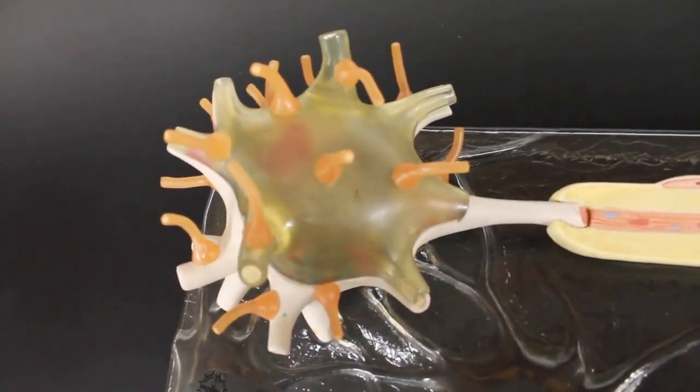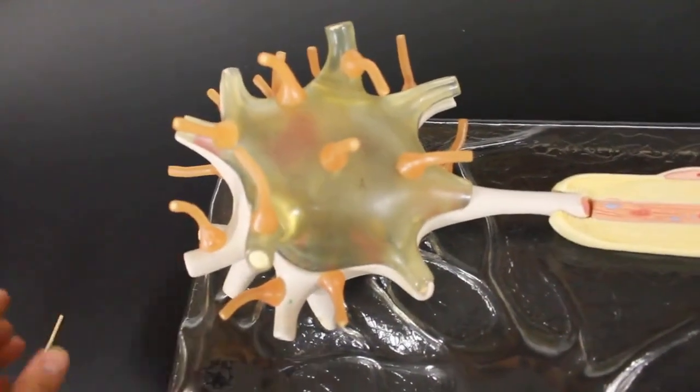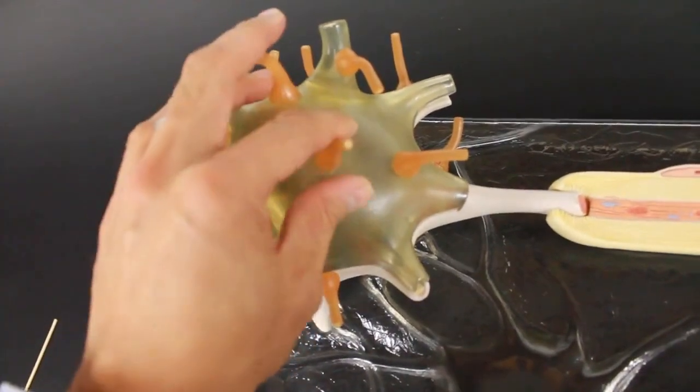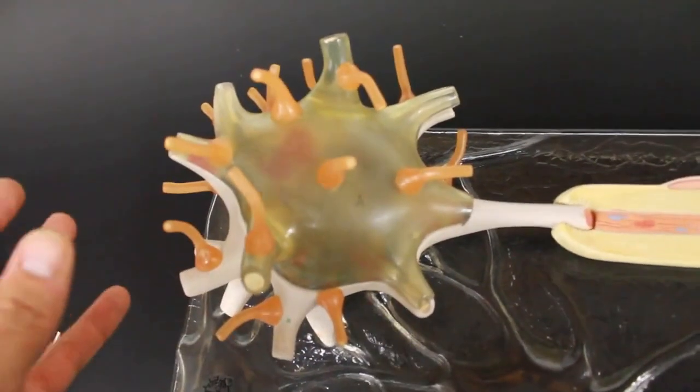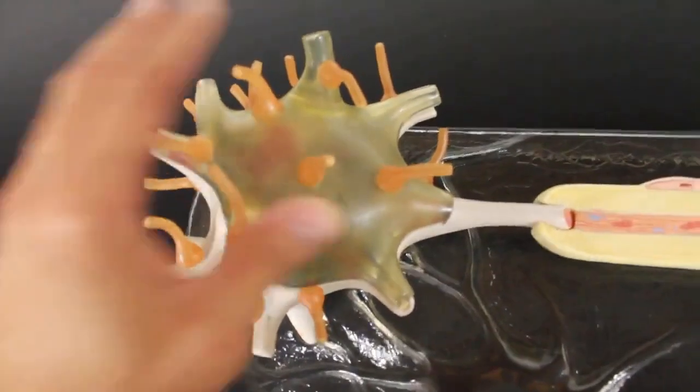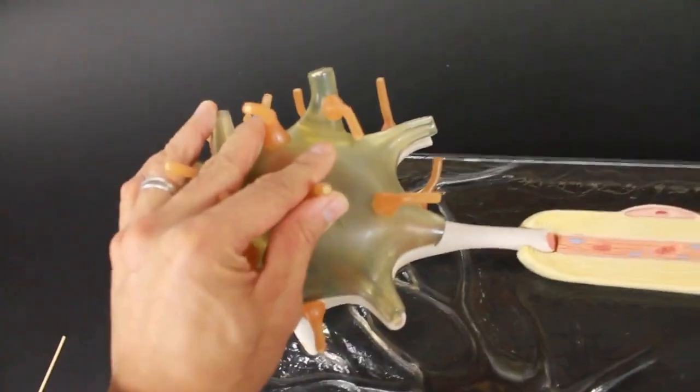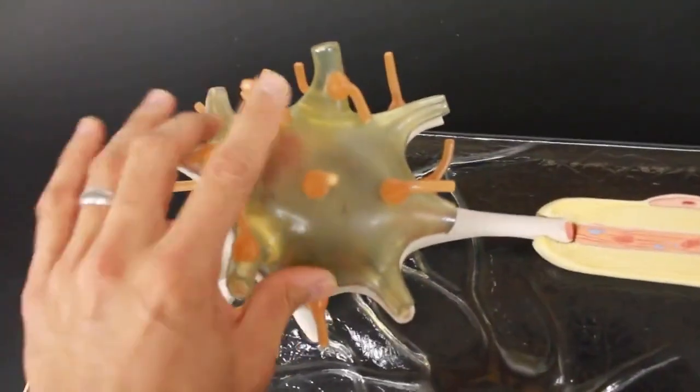Soma means body, also known as the perikaryon. People have defined the perikaryon as the area around the nucleus, which would be the body. So that's why we call it that. It could be the perikaryon or the soma. Most people call it the soma.